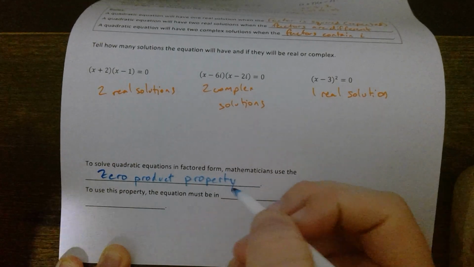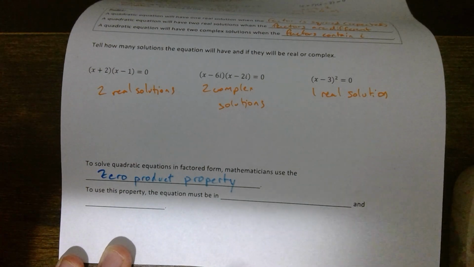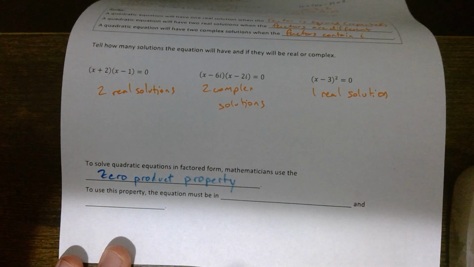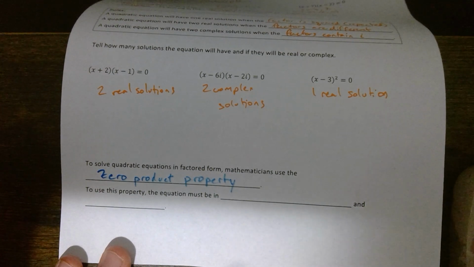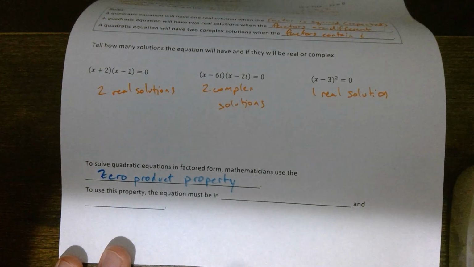Okay, so what that means is that if I have two numbers and they multiply to make 0, one of the numbers has to be 0. Okay, so if I have 2 times 0, I know it's going to equal 0. If I have 0 times -3, I know it's going to equal 0. The zero product property says that for an equation that's multiplying to equal 0, one of the two factors has to equal 0. Or if there's more than one factor, at least one factor has to equal 0.